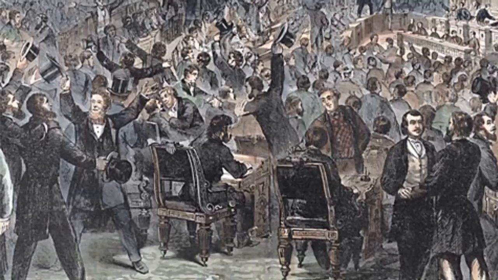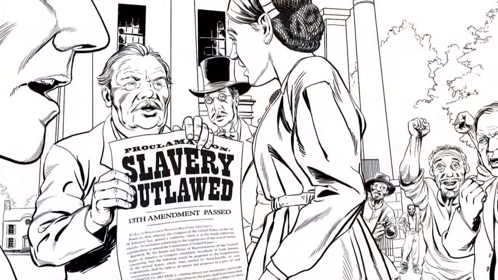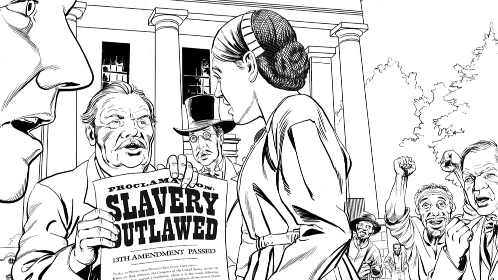One of the short-term effects of this was that there was racial discrimination throughout the nation, which very soon led to the KKK. A long-term effect was that slavery was abolished throughout the nation.